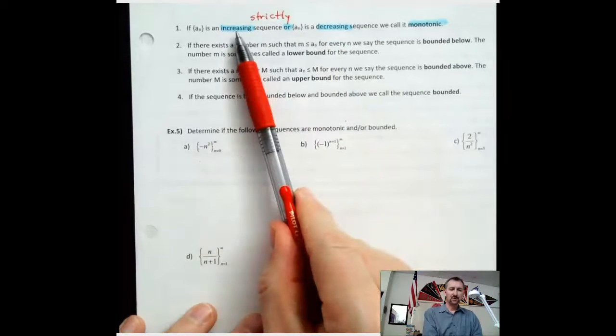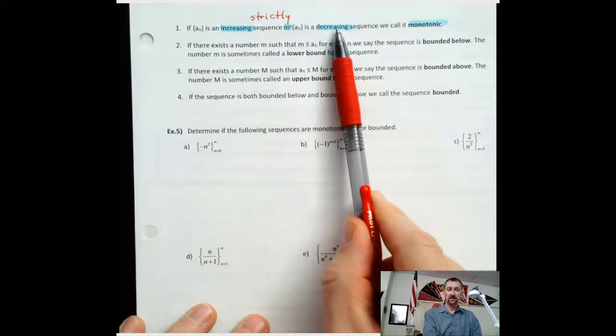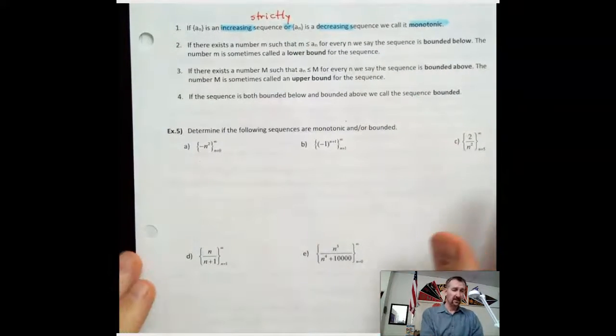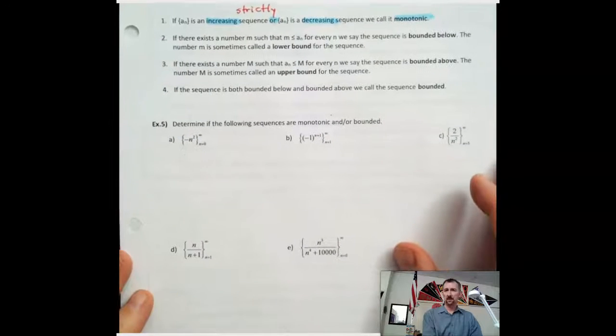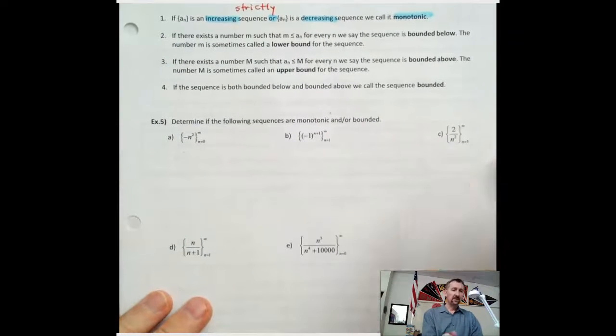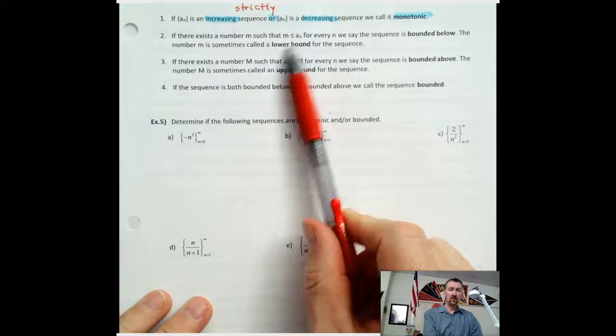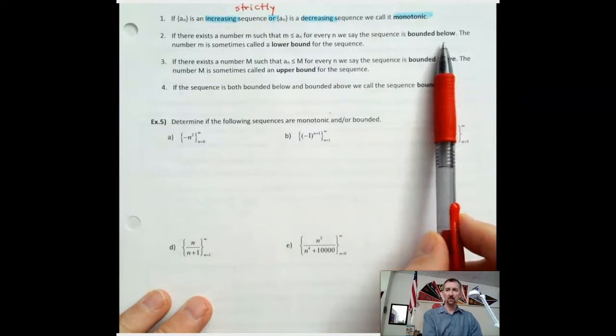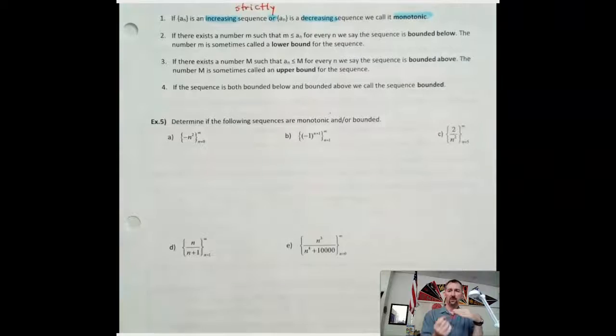So if a sequence is strictly increasing or strictly decreasing, we call it monotonic. We brought that up in AB. If there's a number that all of our numbers are above, then we say it's bounded below. It has a lower boundary if all of our numbers are above that. If it's bounded above, if there's a maximum that all of our numbers are below, that's an upper bound. If it's bounded below and above, then we just say it's bounded.